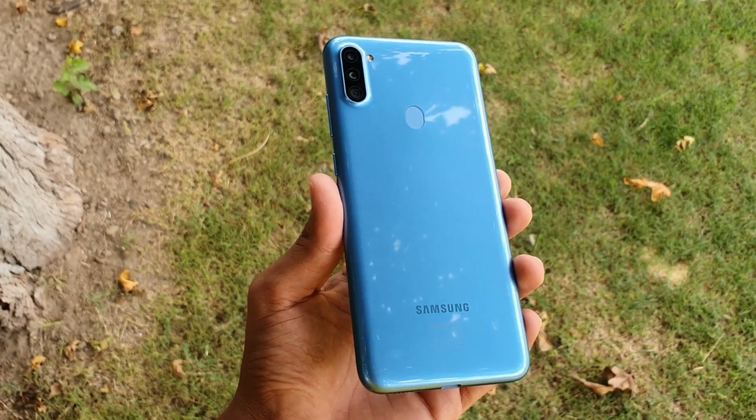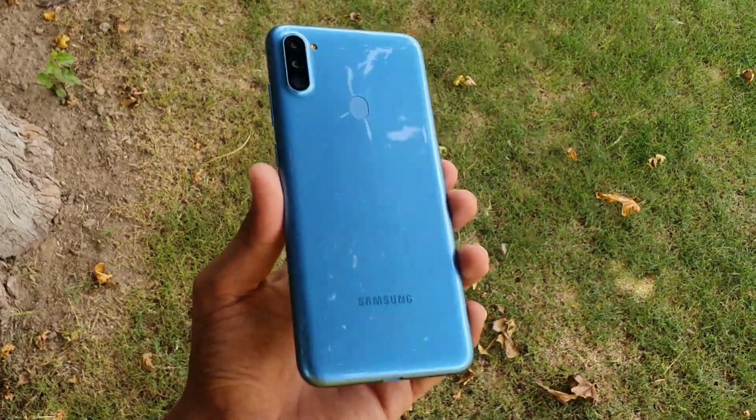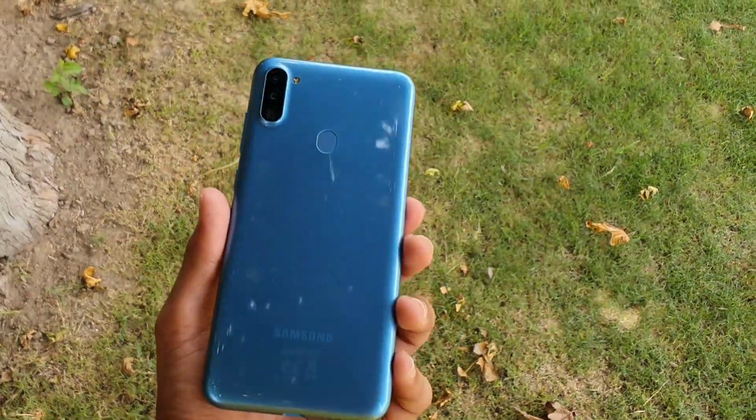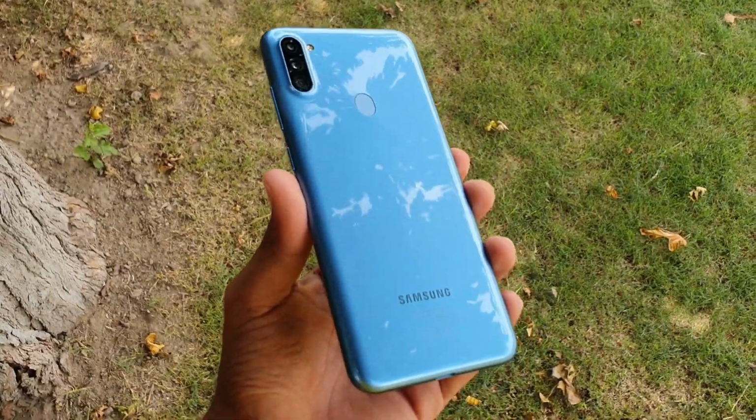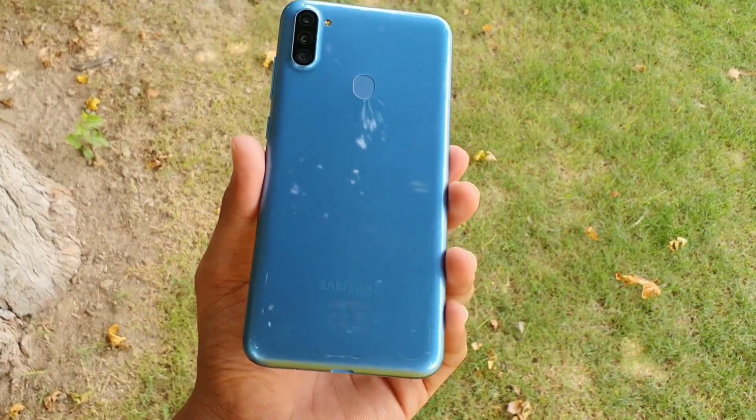I know there is so much huge noise in the video, but the camera performance is not really good on this phone, at least in this price range. Thank you so much for watching the camera test of the Samsung Galaxy A11. Overall, I have to say regarding the camera performance, this phone gives you a very decent quality of camera performance in daylight as well as at night.